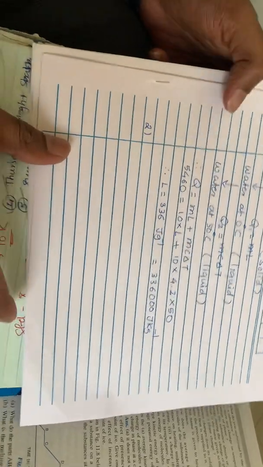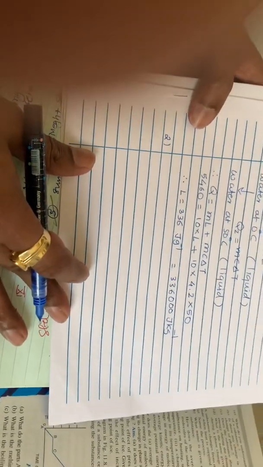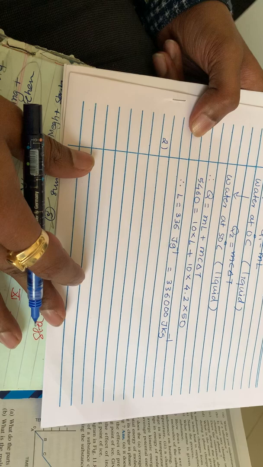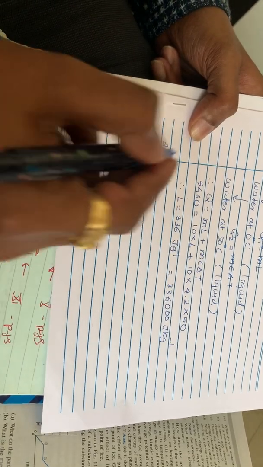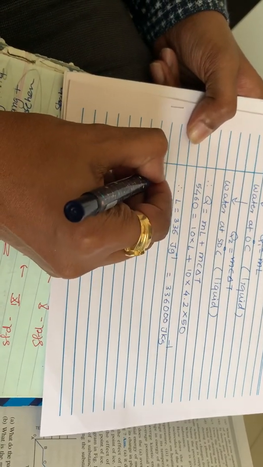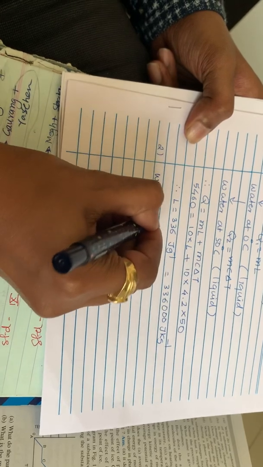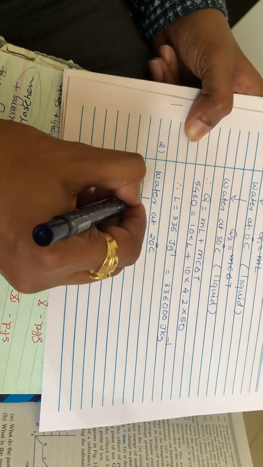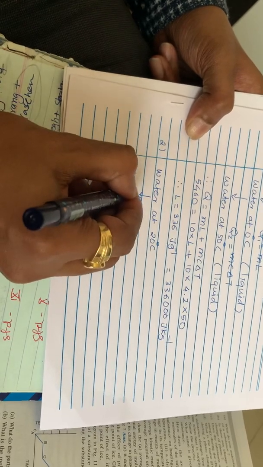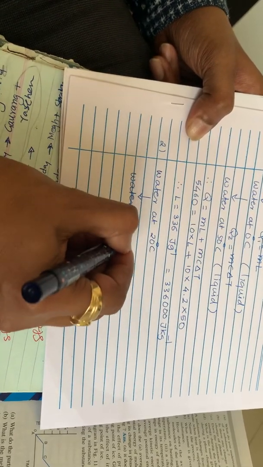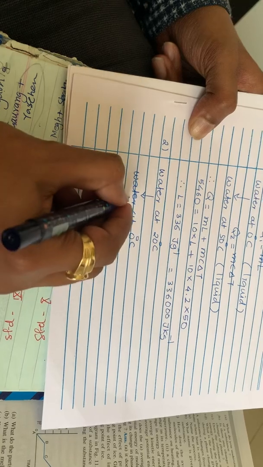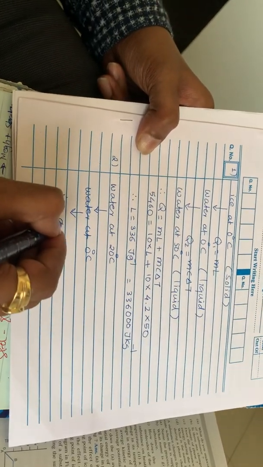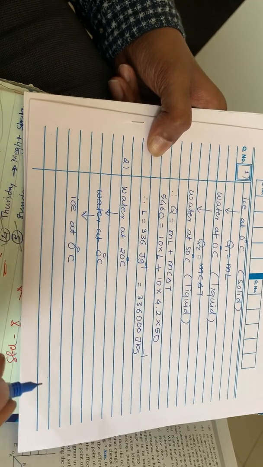We'll go with second numerical. Second numerical says how much heat energy is released when 5 gram of water at 20 changes into ice at 0. Now here we'll start with water at 20 degrees Celsius is first converted into water at 0 degrees Celsius. Then it is further converted into ice at 0 degrees Celsius.